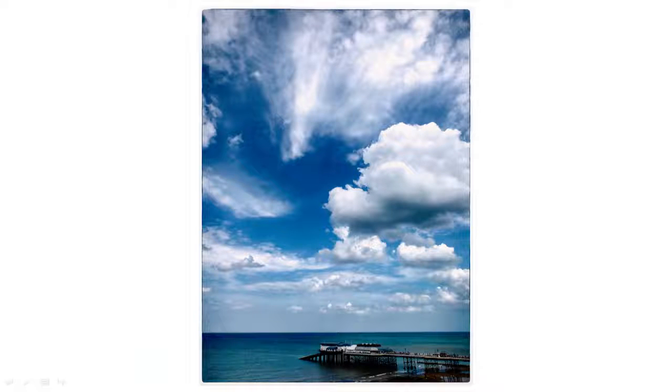Now this one, however, is a little bit different, because I've got the pier, and only a very tiny portion of the frame is devoted to the pier. I've done that because I want these clouds. They're so dramatic. They're so powerful. So for me, everything in this frame adds.